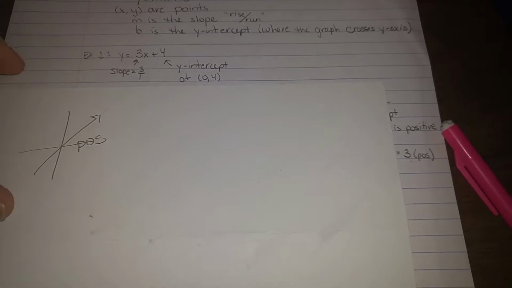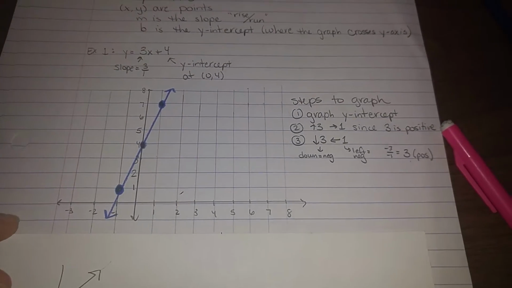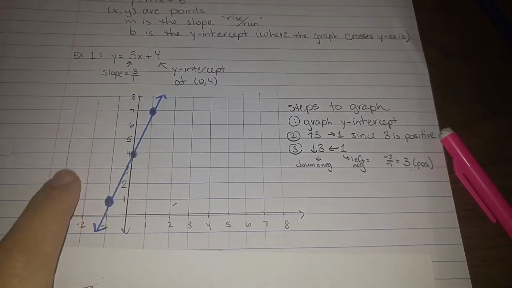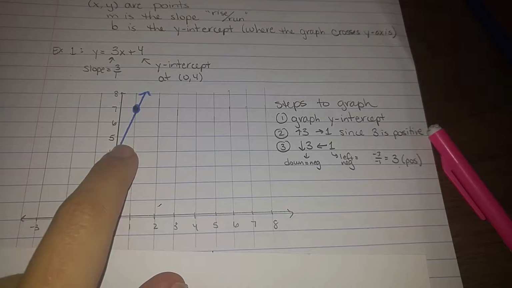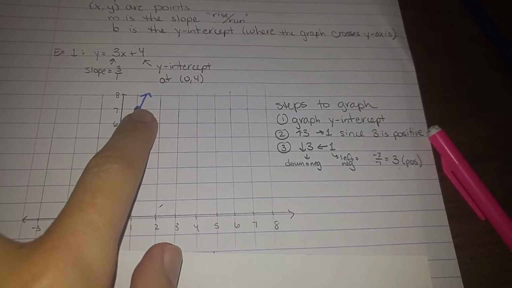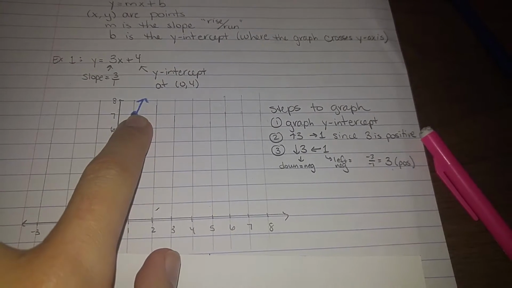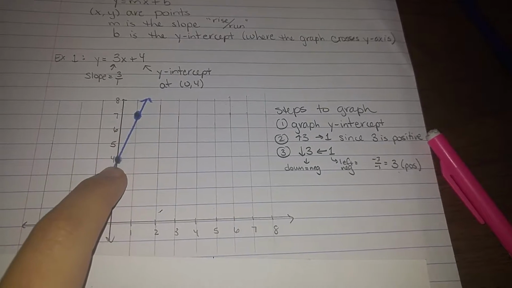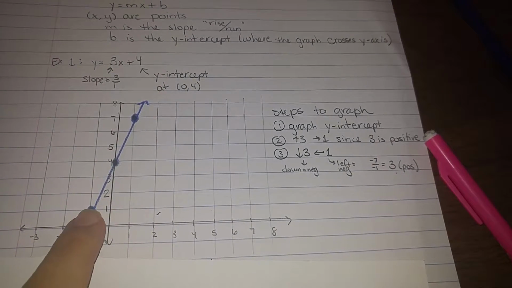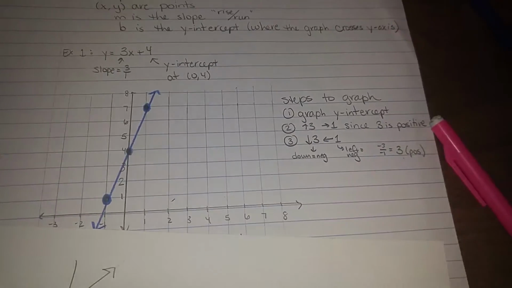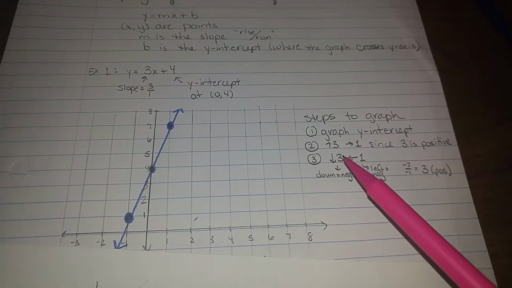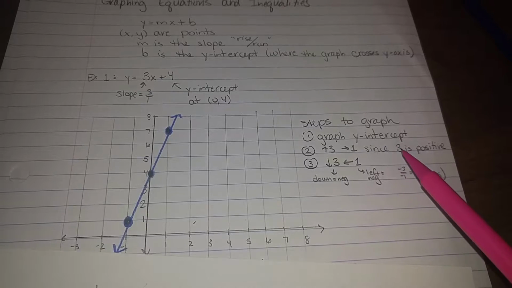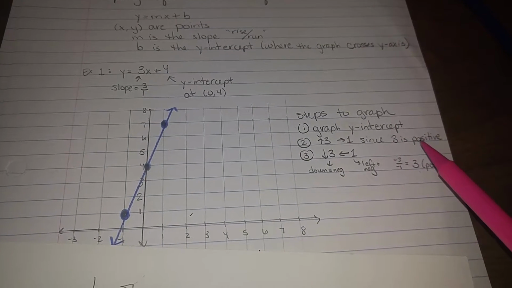So the first thing I'm going to do is graph my y-intercept at 0, 4. That's my starting place. And then you can go up 3 over 1, which gives me that point, and you only need 2 points to create a line. Those two would have been enough to create this whole entire line, but just so you know, you can go up 3, right 1, positive 3 divided by positive 1 gives me a positive 3, giving me my positive slope.